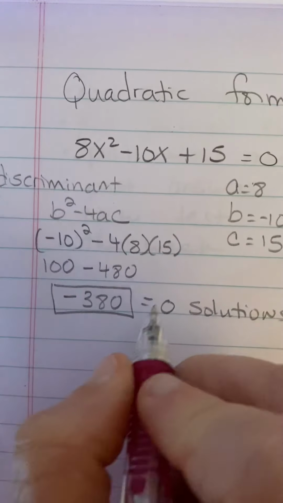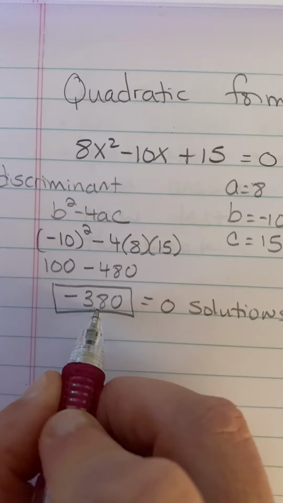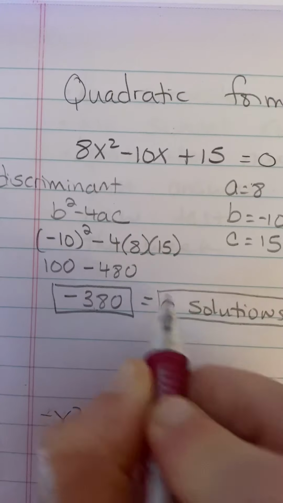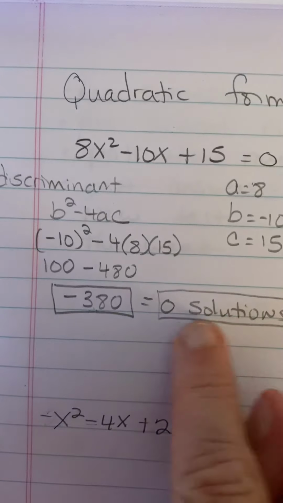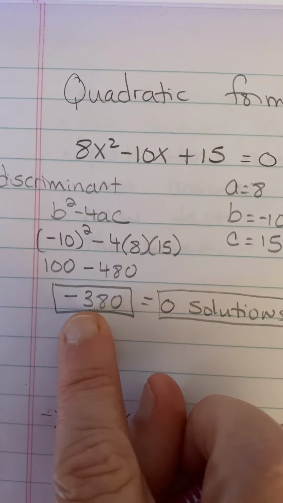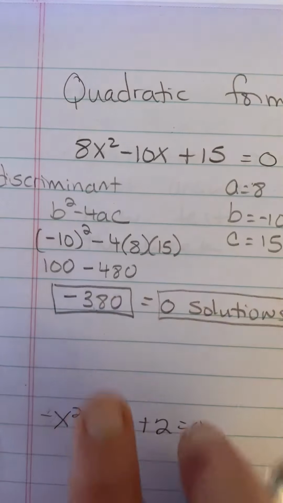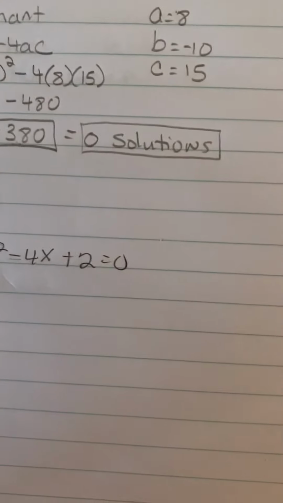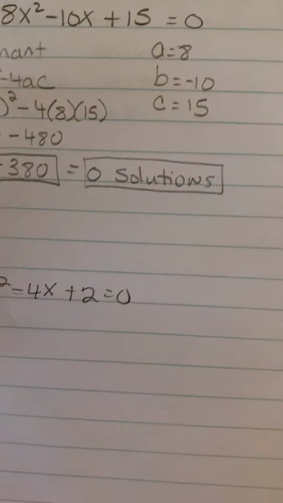All right, so sometimes it'll ask you for the discriminant, and other times it'll say how many solutions. Use the discriminant to tell you how many solutions there are. And you can see that there's going to be no solutions because it's a negative. All right, since there's no solutions, we don't need to worry about using the quadratic to solve it. So let's look at another example.